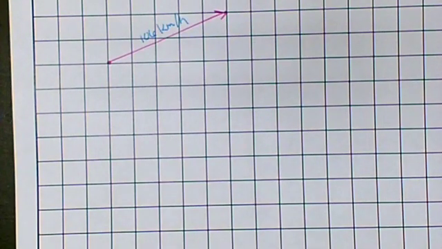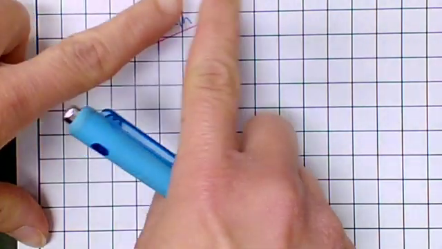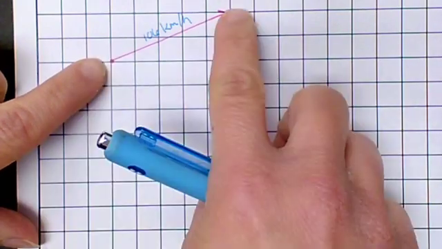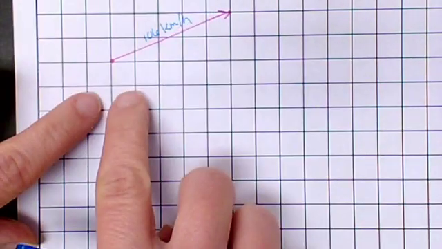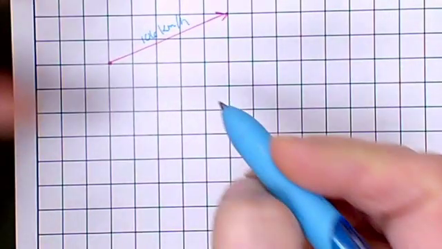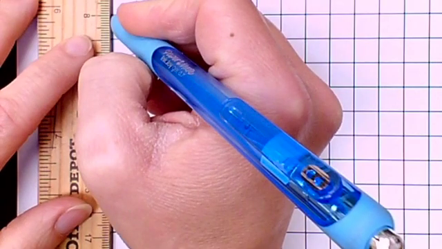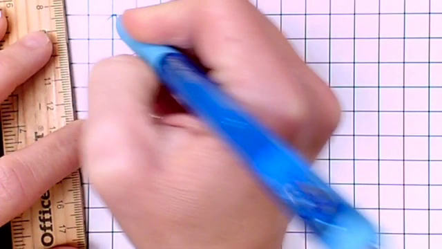So we do the opposite of what we were doing before. Instead of having the x and y components and completing the parallelogram and drawing the resultant in, now we have the resultant and we want to draw a parallelogram around it. So our parallelogram will look like this. I'll draw my y component here.